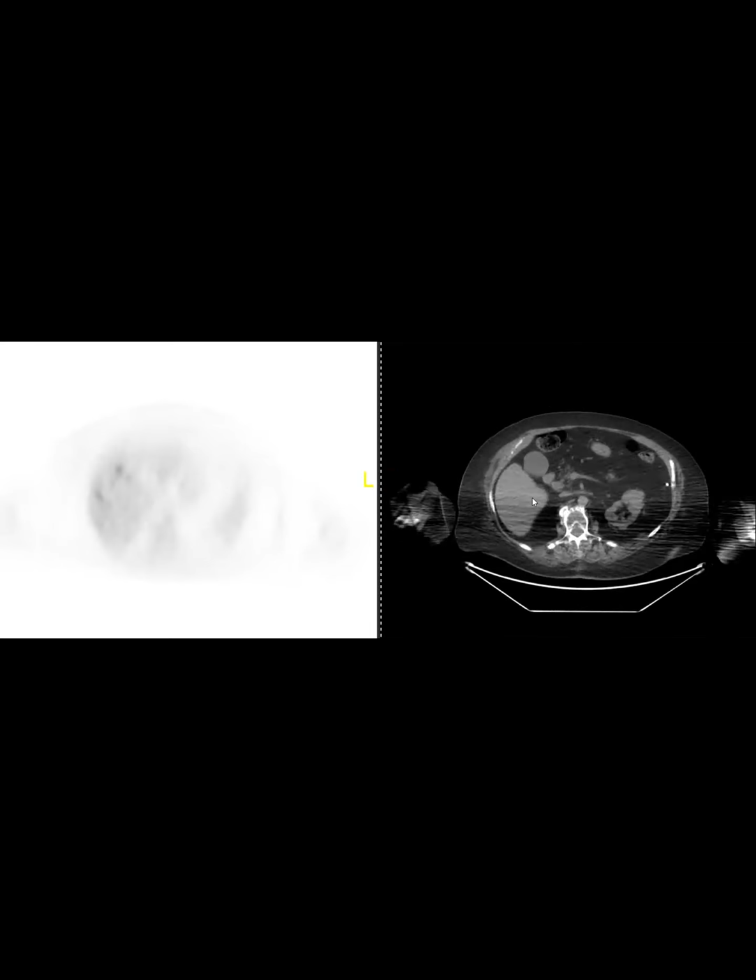Really can't see much in terms of on the low dose CT, but Victoria, can you speak up or like hold the dictaphone close? I'll hold it better. Yes. Okay. Should I repeat what I said or no?